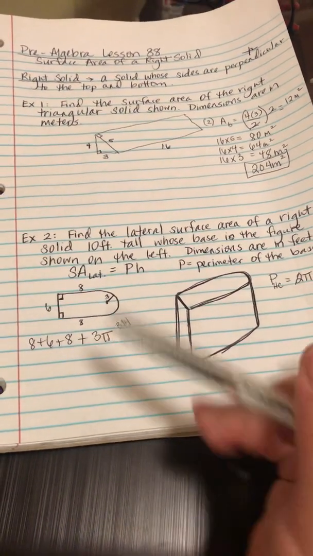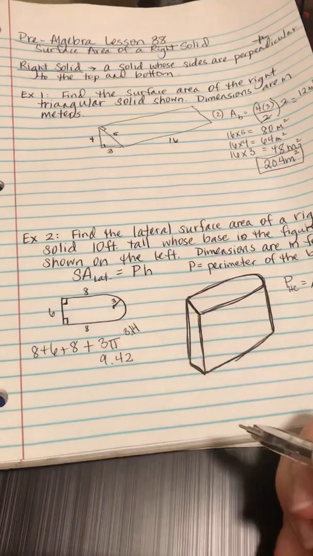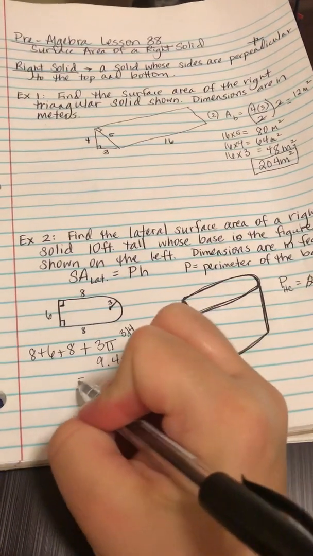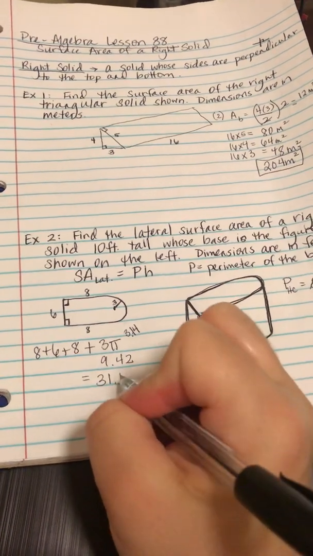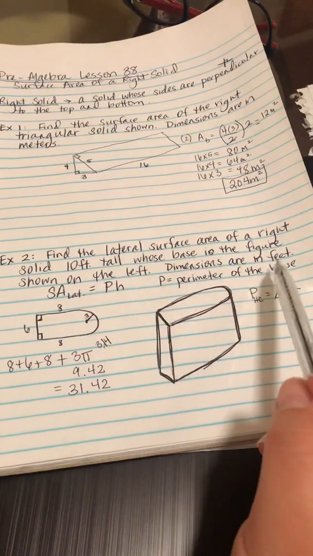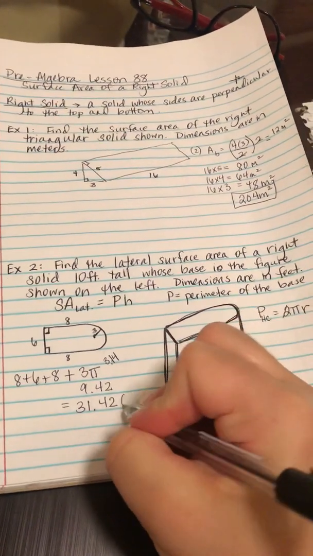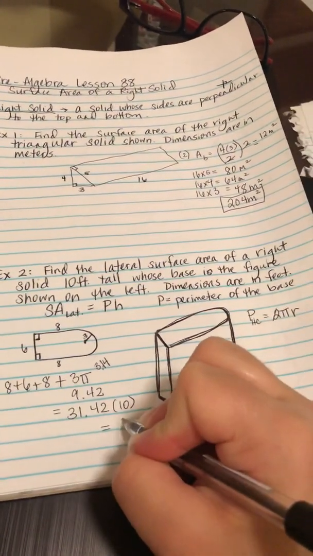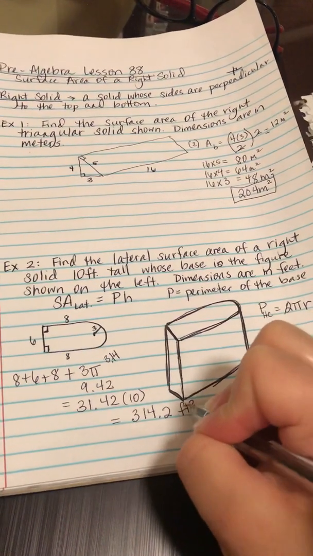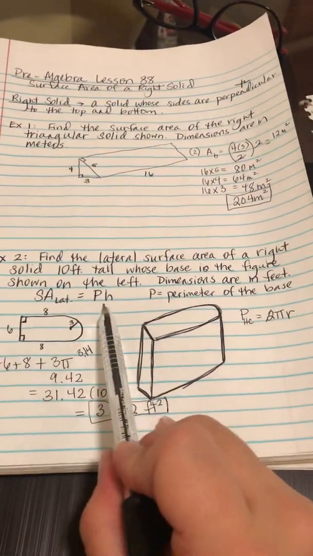When I multiply out 3.14 times 3, I'm going to get 9.42. So adding these 4 together, I get 31.42 for my perimeter. So my perimeter is in feet, and since I'm multiplying by a height of 10 feet, my final answer for this one is going to be 314.2 feet squared. So that's just the lateral surface area. So this is my formula for lateral surface area.